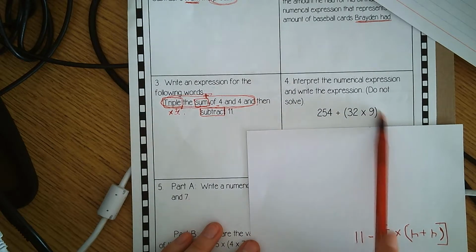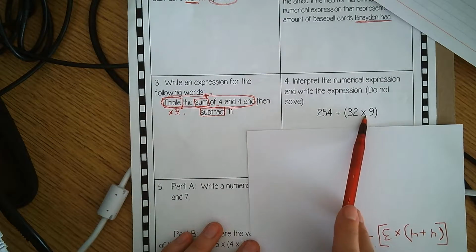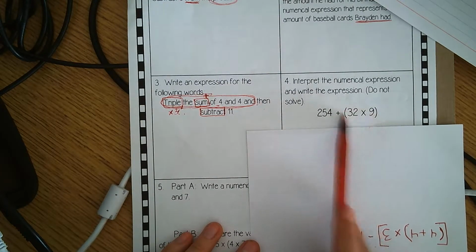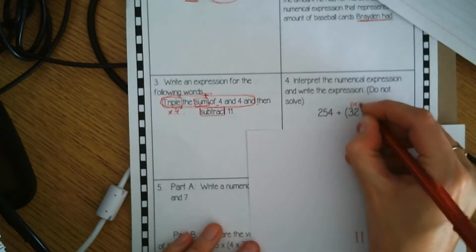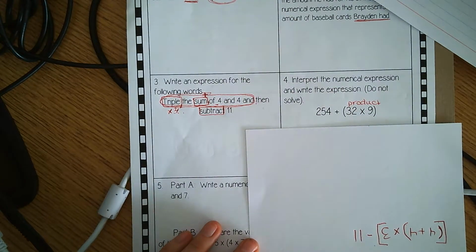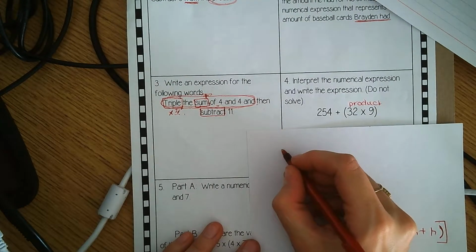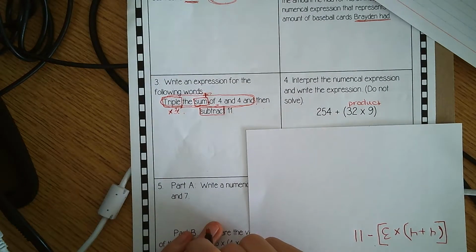It's in parentheses, so I want an action word. I want that answer word. What is the answer word for a multiplication problem? My answer to a multiplication problem is the product. So I have 254, and I'm adding the product of 32 times 9.